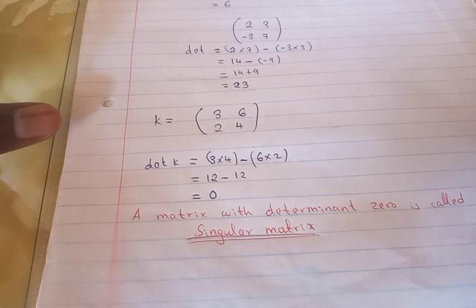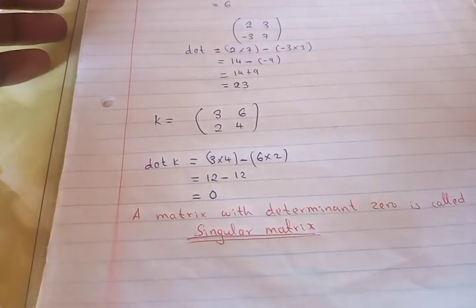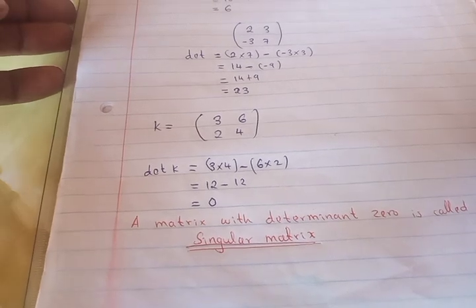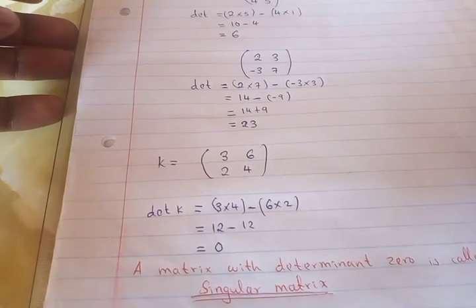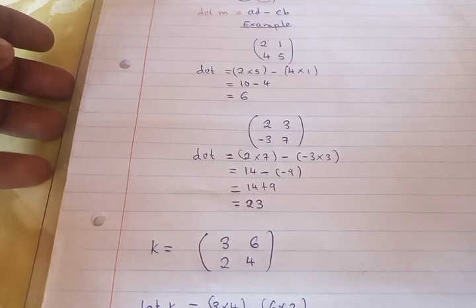If you calculate the determinant of a matrix and you get the value as 0, such a matrix is called a singular matrix, and such singular matrices do not have an inverse, which we'll see in our next video.